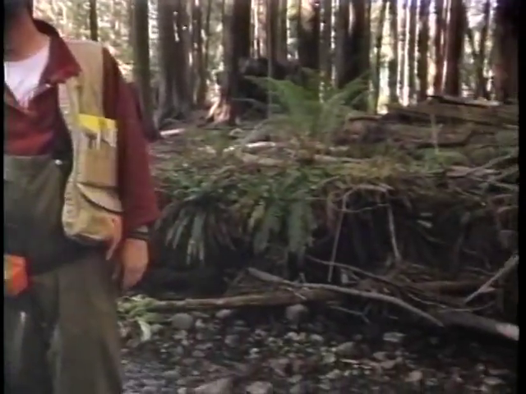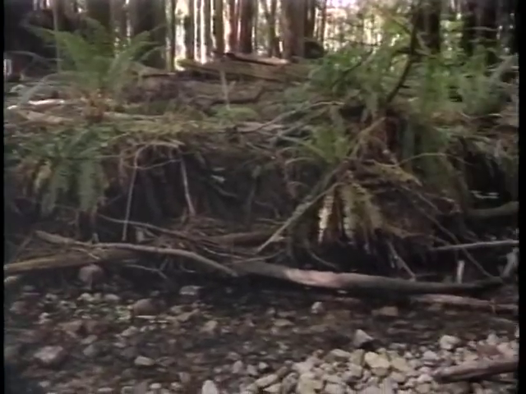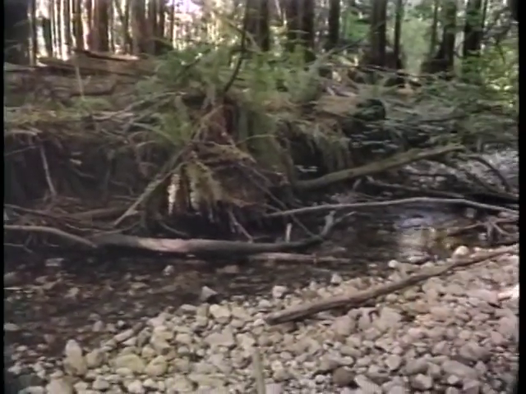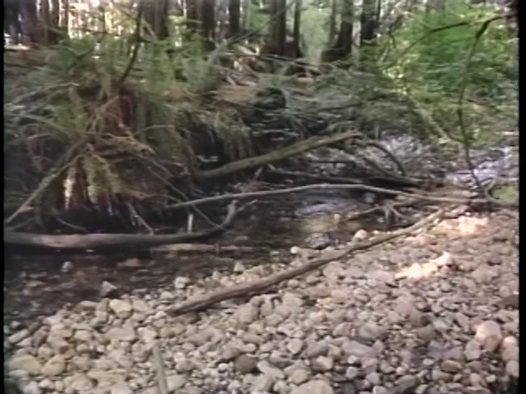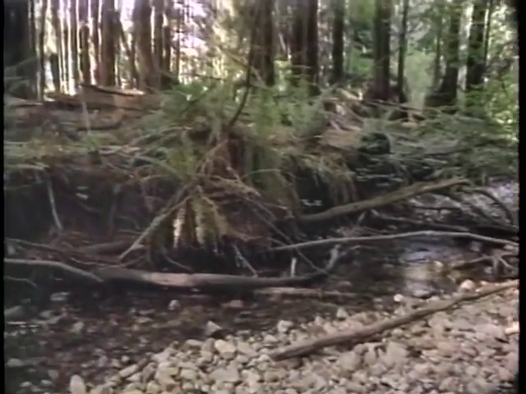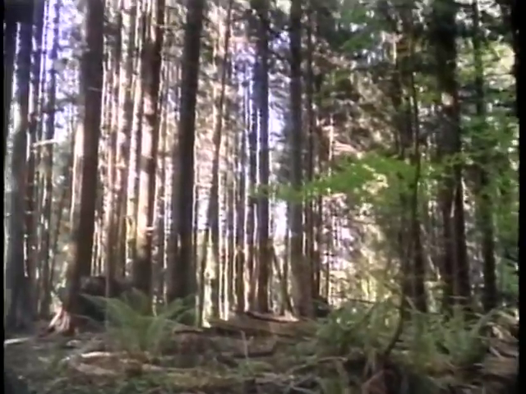Length of banks with no vegetation: again, not a problem here. The banks are heavily vegetated. The overhead canopy, again, if you look at the riparian and you look up, there's pretty good overhead. The canopy is pretty thick and pretty well intact.